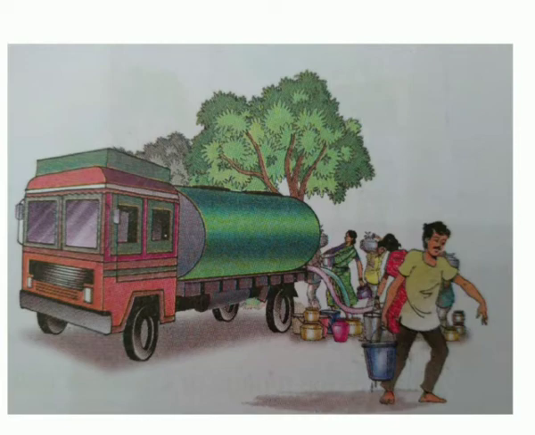So, children, in this lesson we have seen that all the water we get is rainwater. Rivers, lakes, and springs are all formed because of the rainwater. Rivers start in high places like mountains and flow downhill. It is necessary to collect rainwater.